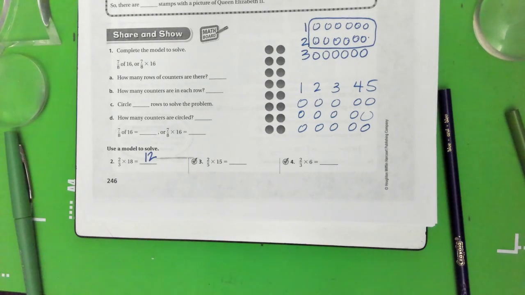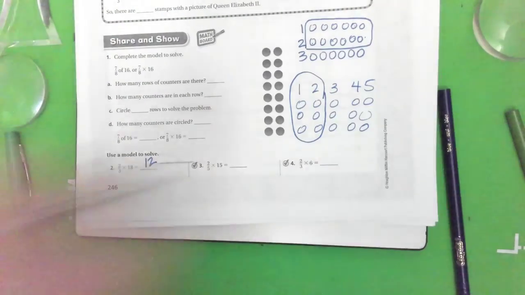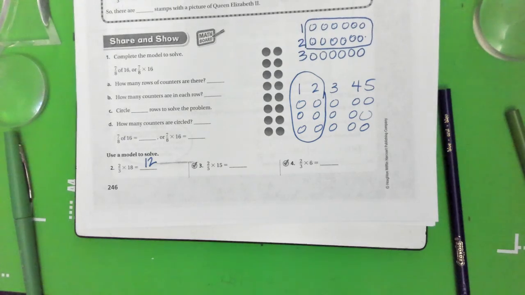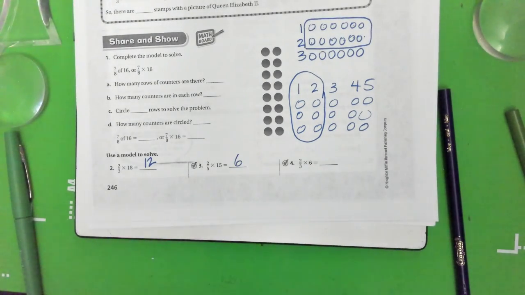So, Ryan, what am I going to do here? I've got 15, and I've got to divide it into 5 groups. How many groups am I going to take, sweetheart? 2/5. I'm going to take 2 out of my 5. So Thatcher, how many does that give me? 6. Questions, comments, concerns about that?